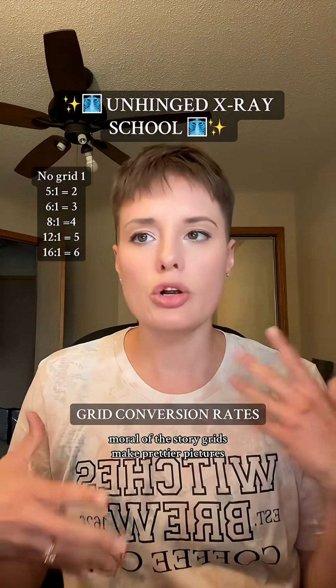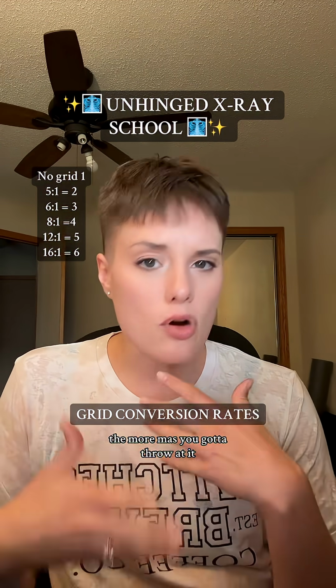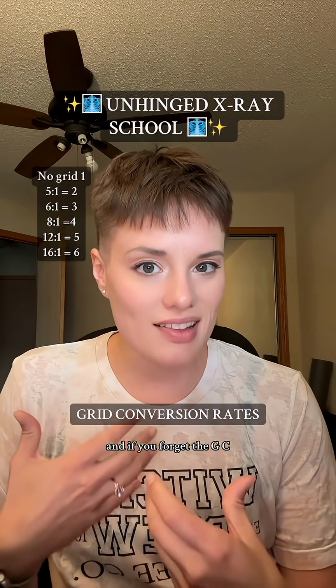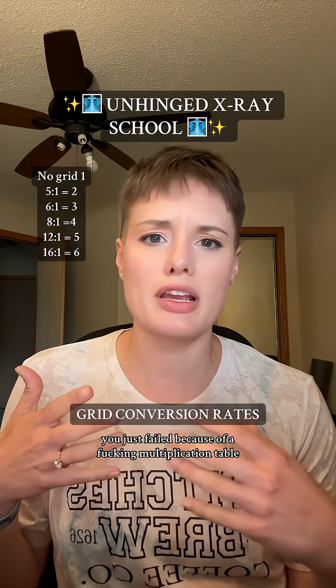The moral of the story: grids make prettier pictures, but they're photon-thieving assholes. The bigger the ratio, the more mass you have to throw at it. And if you forget the GCF ratios for your ARRT, congratulations, you just failed because of a multiplication table.